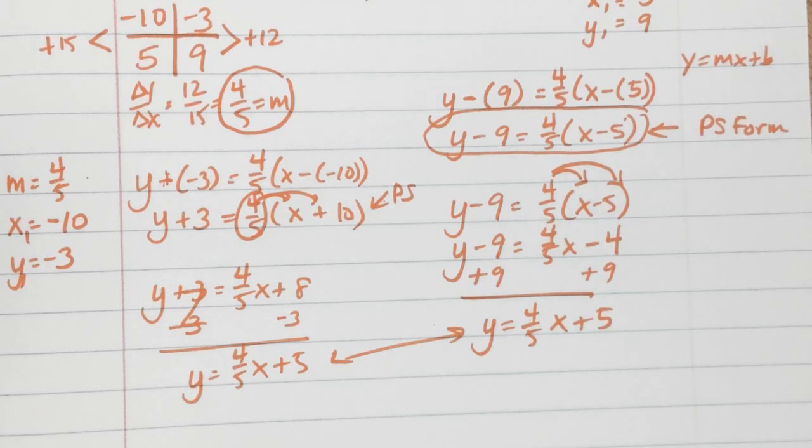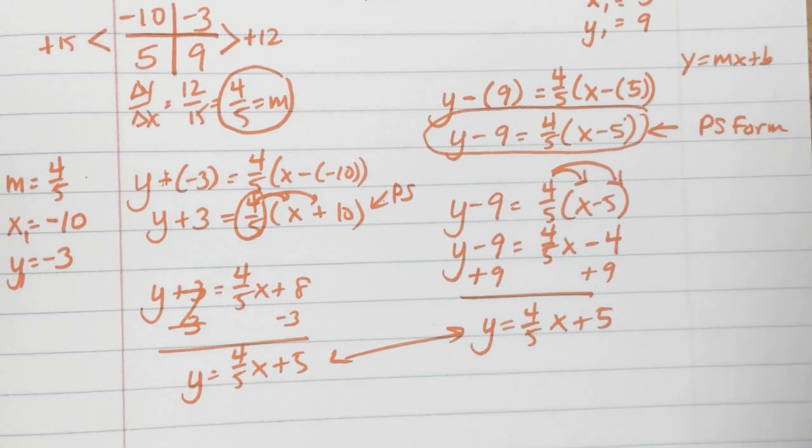I'm sure you have a lot of questions, so write them down so you can ask me tomorrow. Your other video today was over finding slope from 2 points. Once you have the slope, you're just substituting the slope and the y-intercept into a slope-intercept form equation. All right, please bring questions tomorrow.